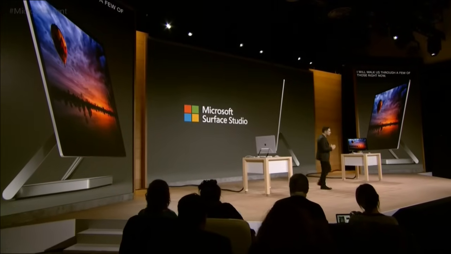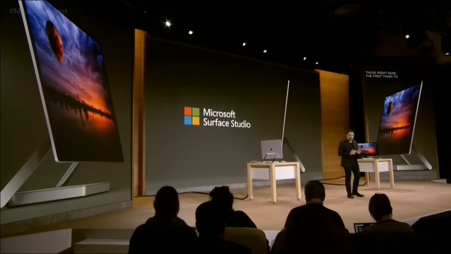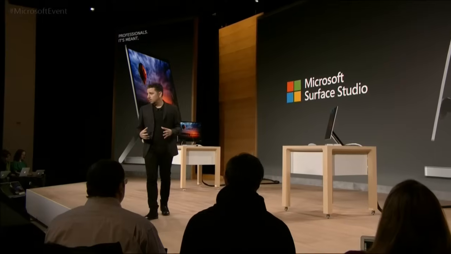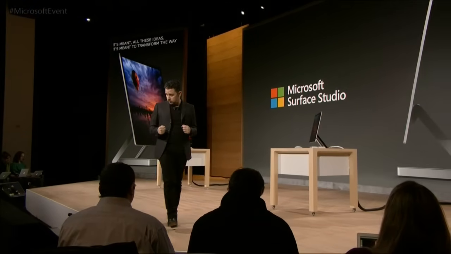And take a look. So when you look at this product, there's a few ways to wrap your mind around it. I'm going to walk us through a few of those right now. So first thing to note is we really did build it for creators. We built it for professionals. It's meant to transform the way you're going to work. It has to. It's what it's meant for. It's going to help you produce.